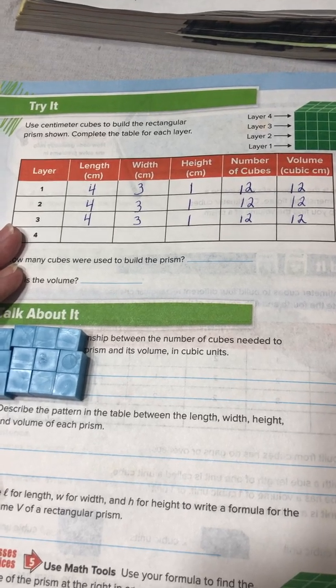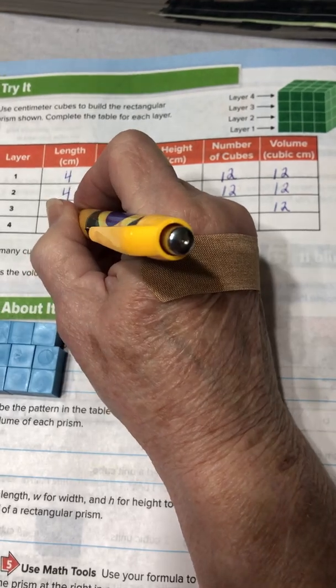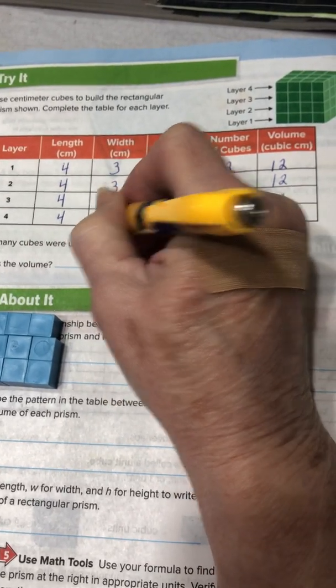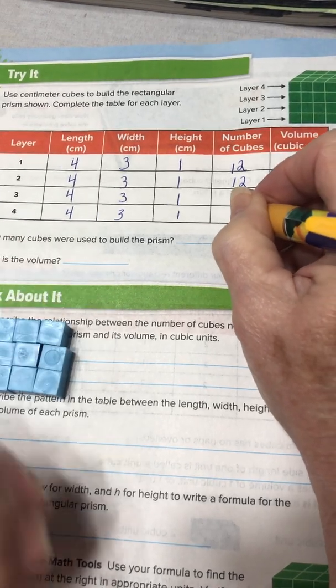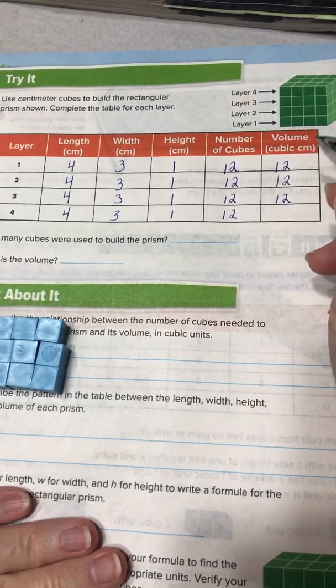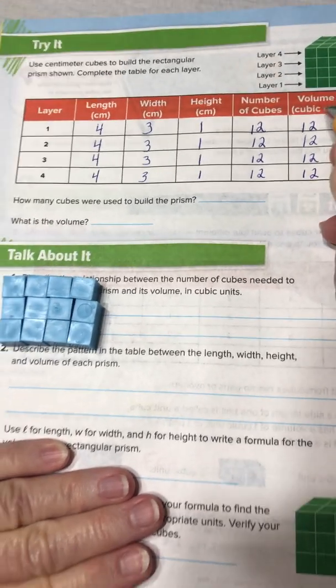The fourth layer is identical. 4 in the length, 3 in the width, 1 in the height. That would be 12 cubes in the fourth layer, and the volume would be 12 cubic centimeters.